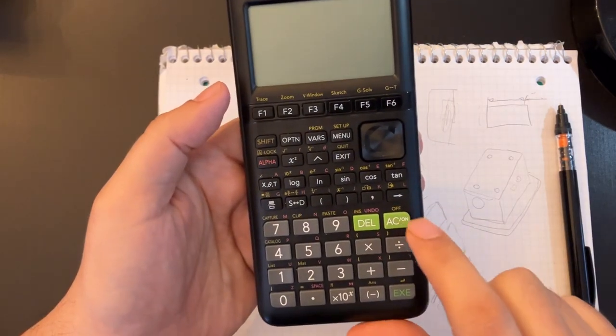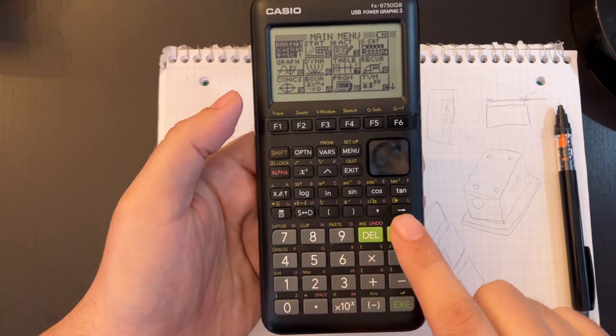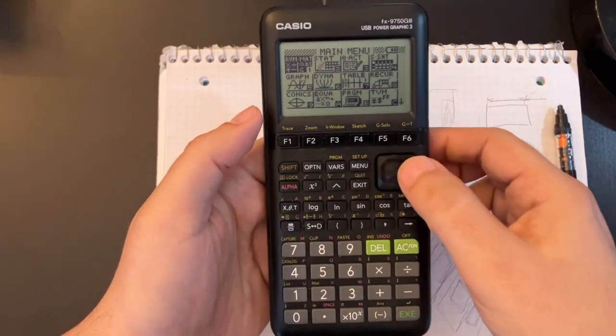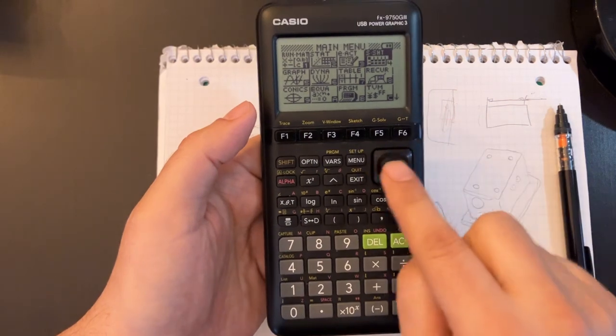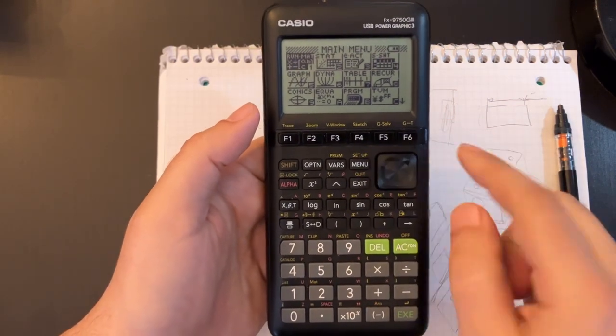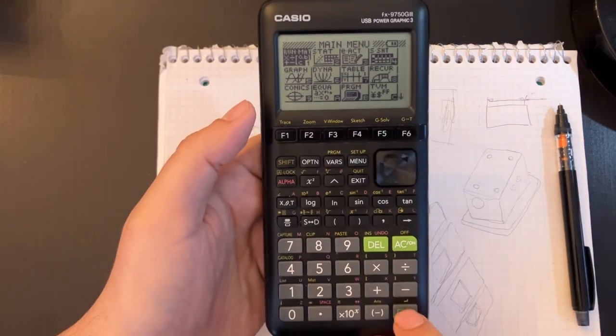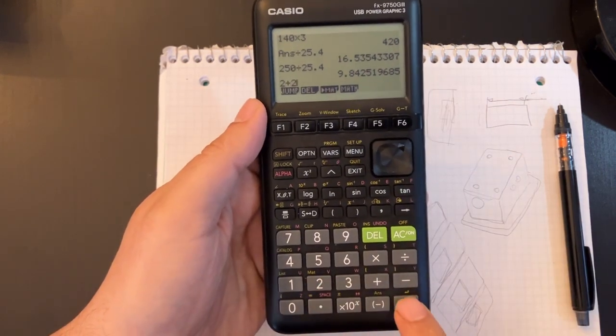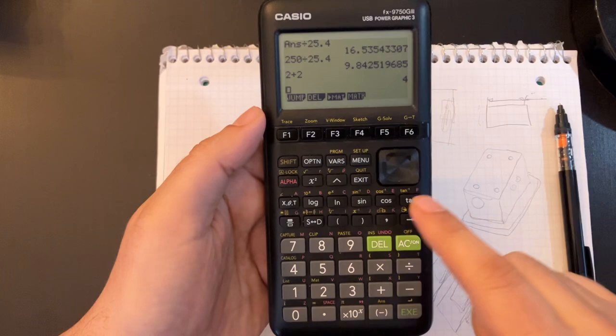So I'm going to just turn it on, this button here, and these are the apps, so to speak, and you use these arrows to select. If you select the top left one, that's just a regular calculator that does what you expect.